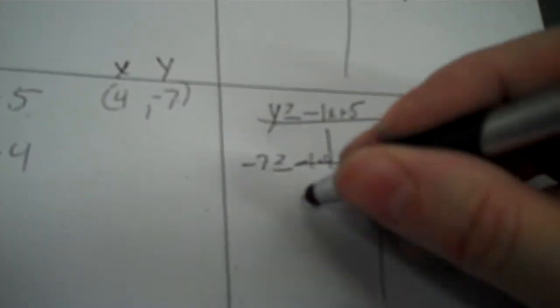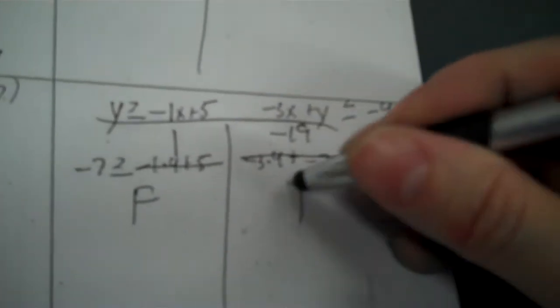Okay, that's a bigger number, that's false, okay? This is the bigger number, that's true, but it's got to be true for both of them. So that's a no, okay? It's got to work for both of them at the same time.